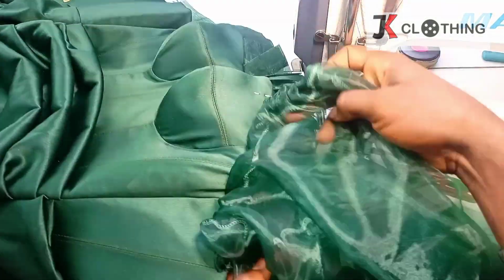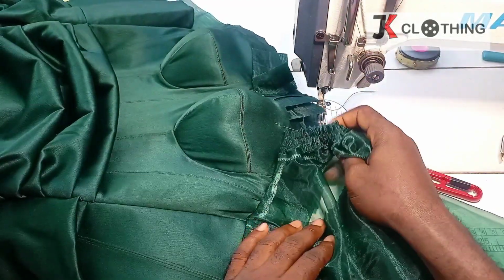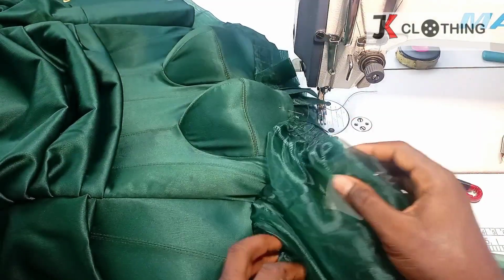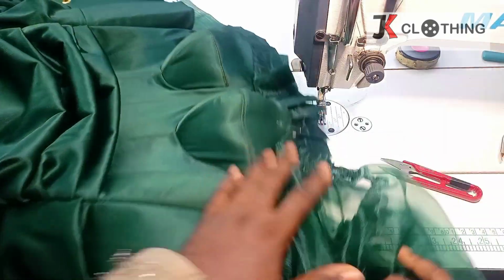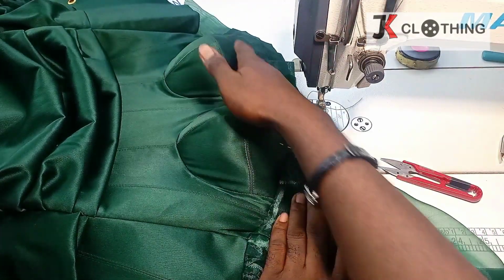And so this is it. Our sleeve is nicely fixed. We're going to repeat the same for the other side, and then we are done with the dress. We would only be left with the embellishment at the front here.